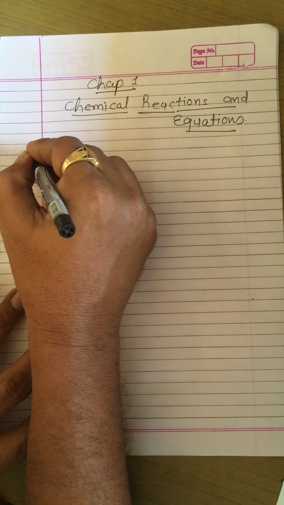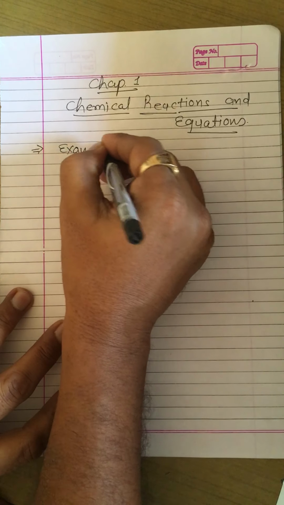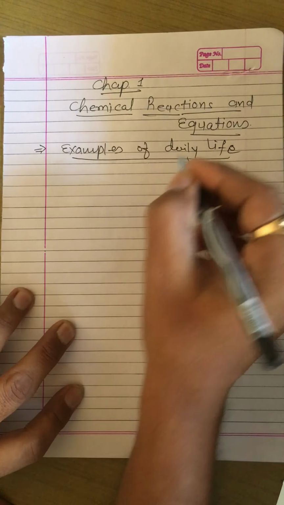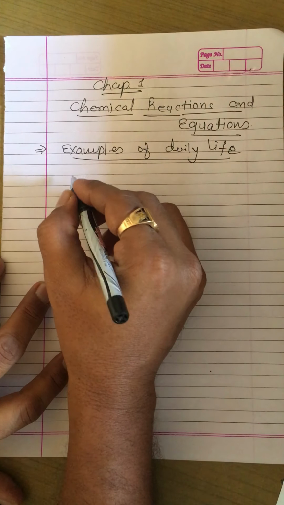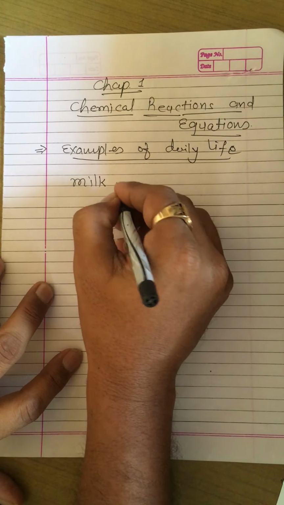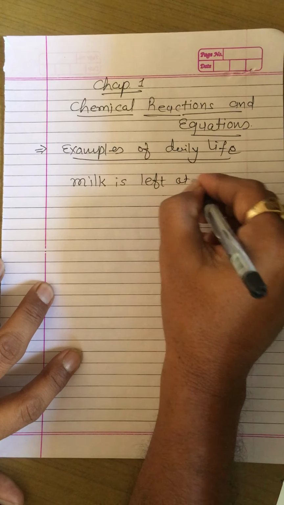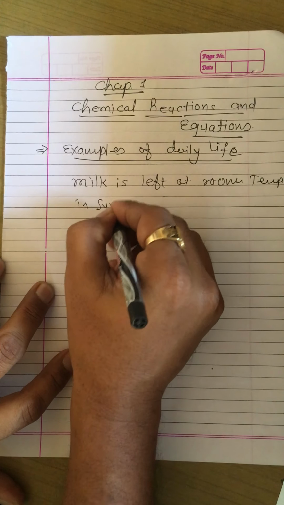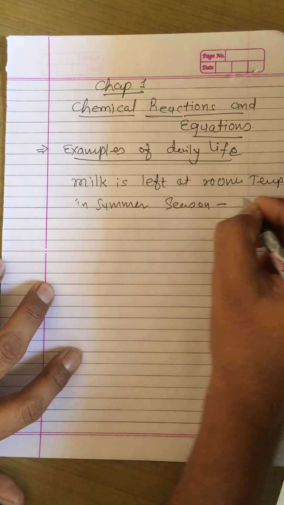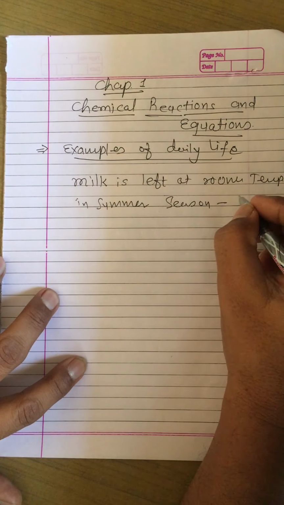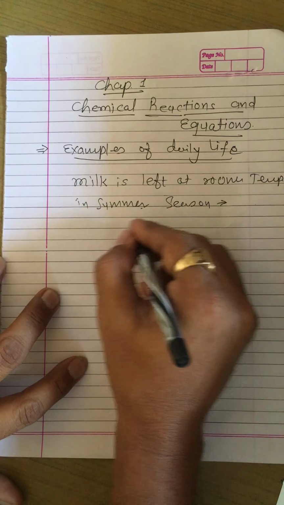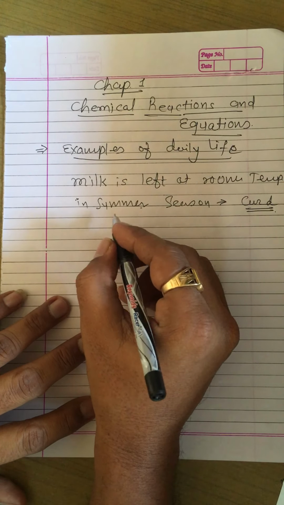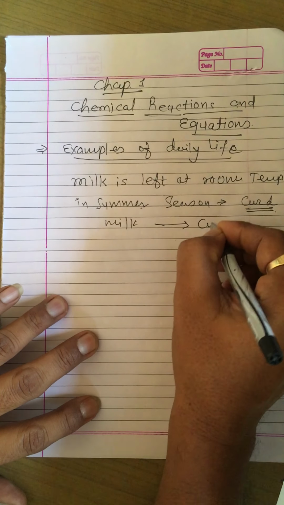First of all, let's start with some important examples of our daily life which we can consider as chemical reactions. First, friends, as you know, if milk is left at room temperature, then we will find that in summer season it may get converted into curd. This reaction is known as conversion of milk into curd.